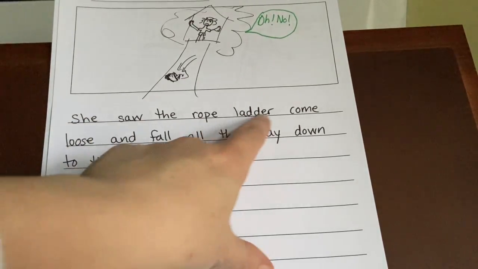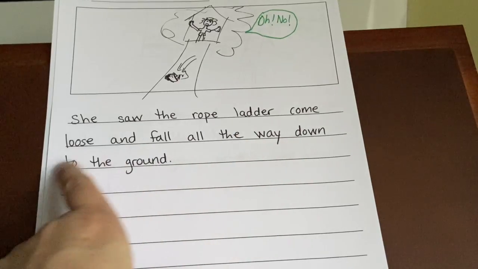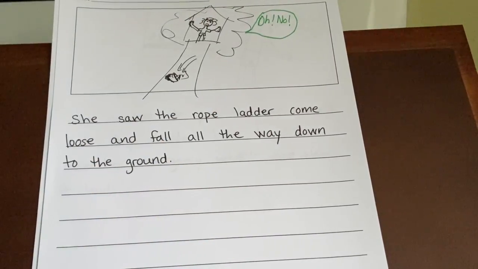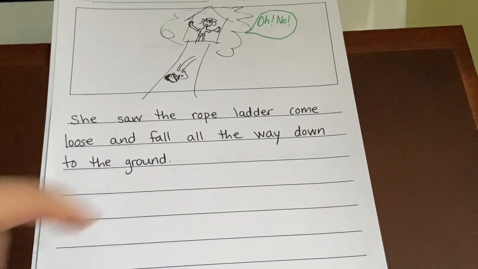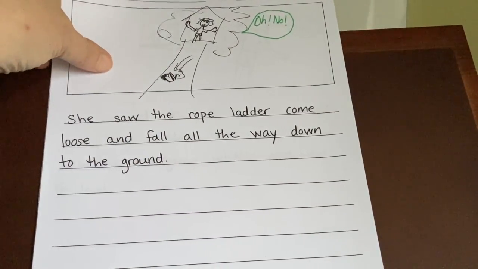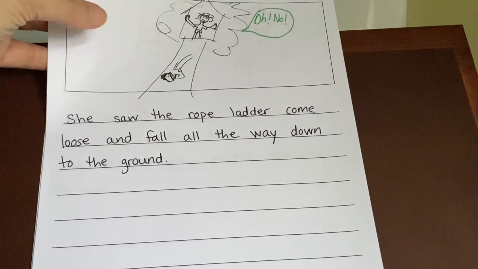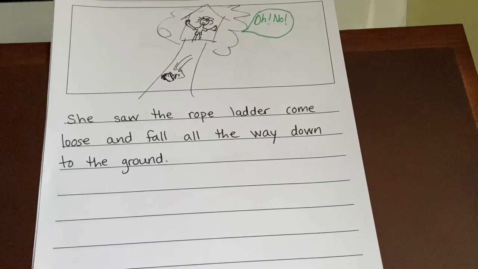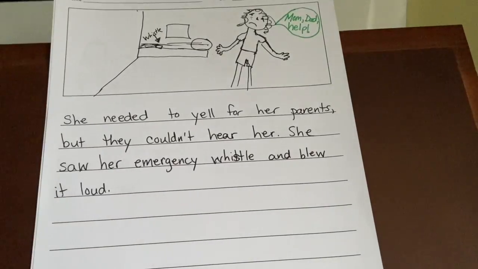So she saw the rope ladder come loose and fall all the way down to the ground. Well, it says, oh no, up here, but what is she feeling inside? I'm going to add some feelings and maybe add what she's thinking. Like maybe she's thinking that she's going to be stuck there. How will she ever get down now?